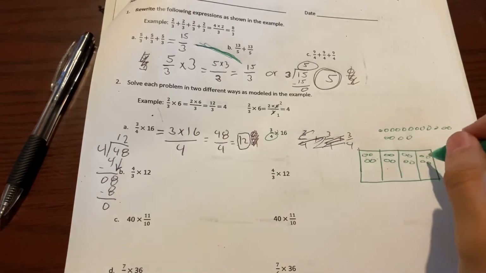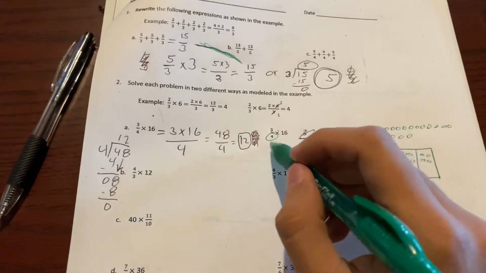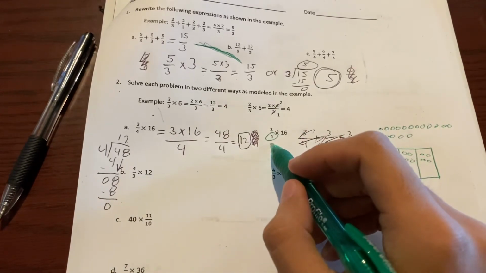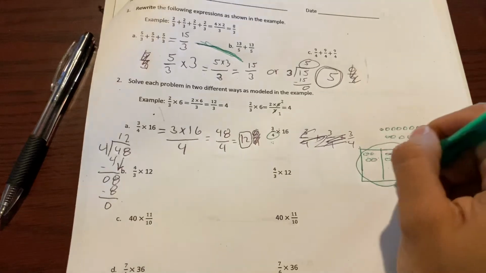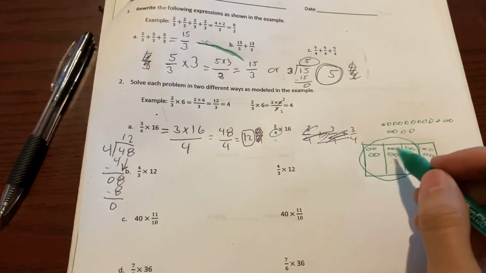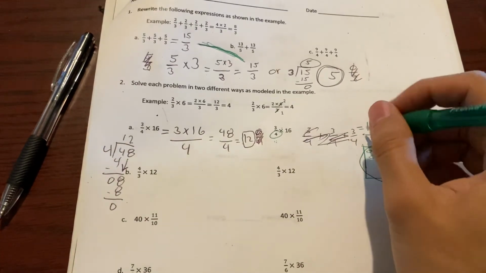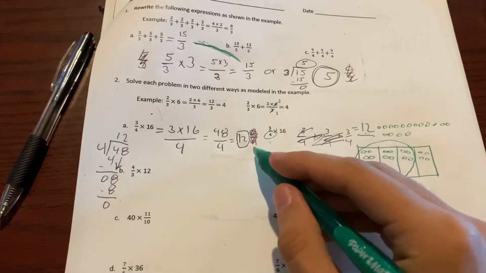3 out of the 4? 4 out of the 4? 2 out of the 4? 1 out of the 4? 3 out of the 4, correct. This many. So let's count it up. 1, 2, 3, 4, 5, 6, 7, 8, 9, 10, 11, 12. Same answer. Look. 12, 12, 12, 12. And that's it.